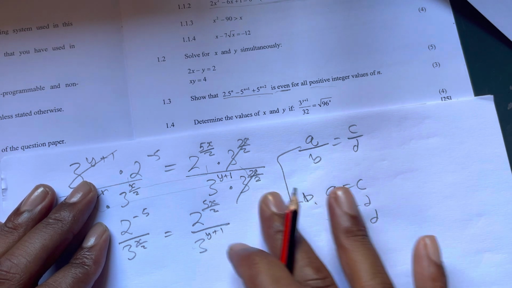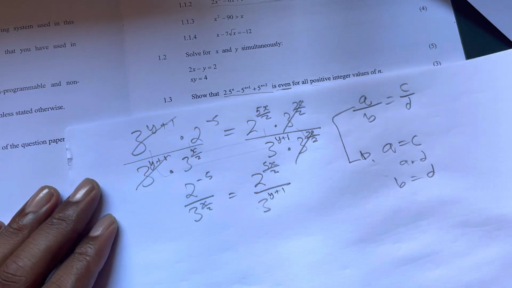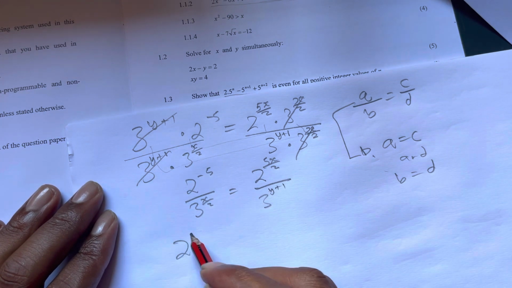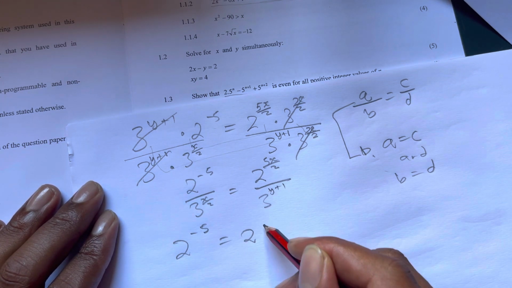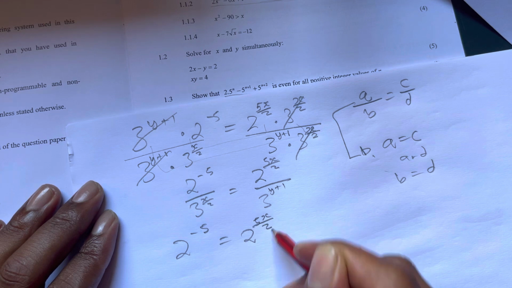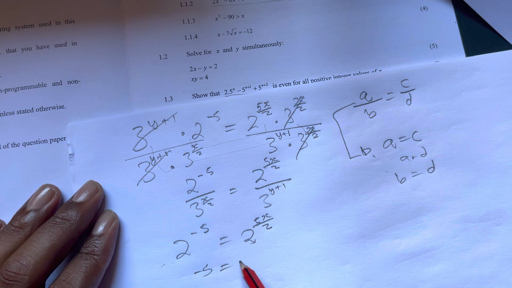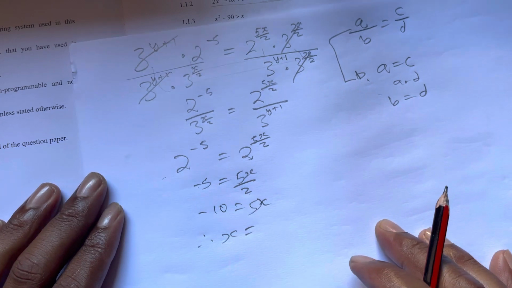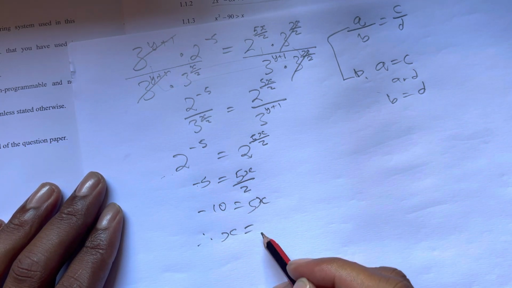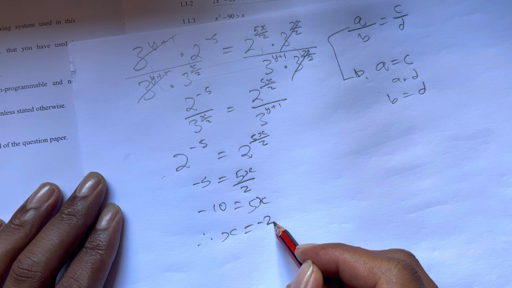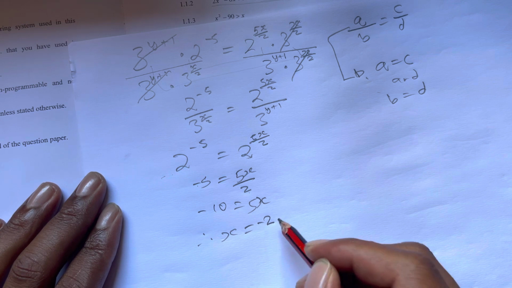Okay, it's like this. So now with this one, you say 2 to the power negative 5 equals 2 to the power 5x over 2. The bases are the same, drop the exponents. Negative 5 equals 5x over 2. Negative 5 times 2, negative 10 equals 5x. Then divide by 5 throughout. Therefore, x equals negative 2. Okay, so this is the value of x.